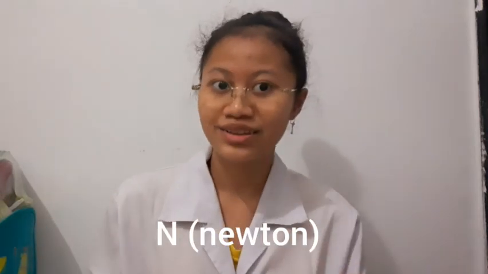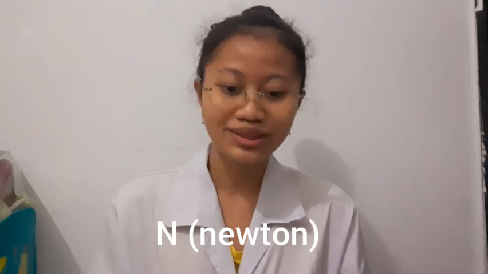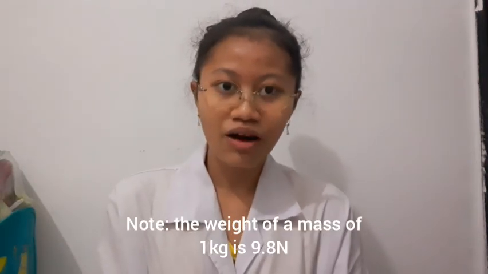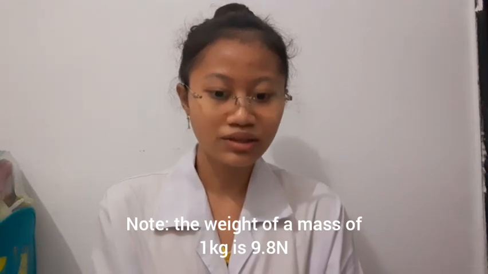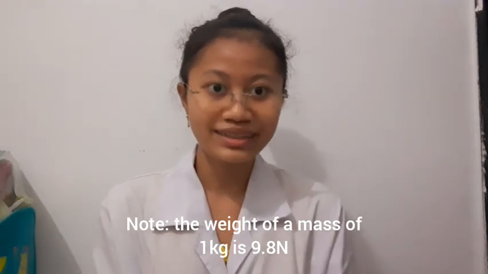The unit of a force is Newton. Therefore, the unit of a weight is also a Newton. Here's the thing to keep in your mind. The weight of a mass of 1 kilogram is 9.8 Newton.